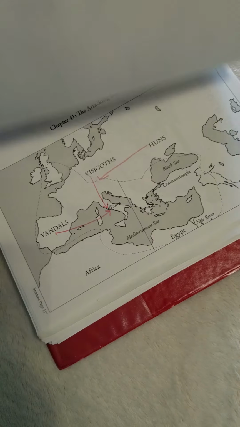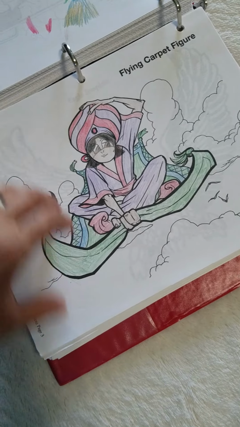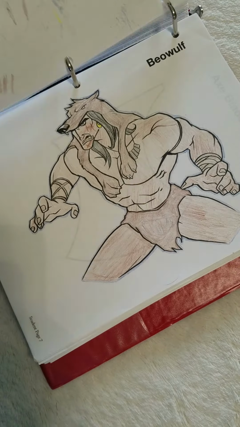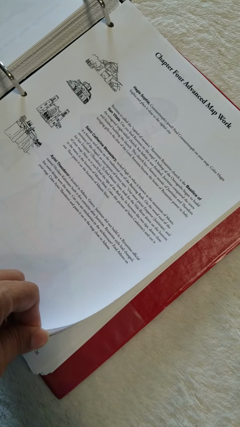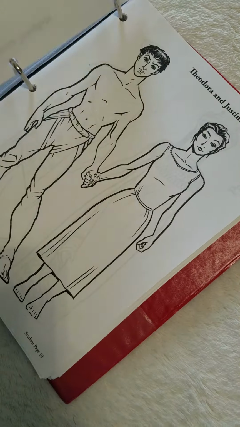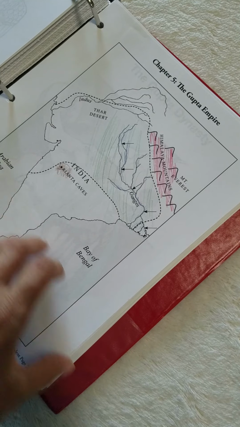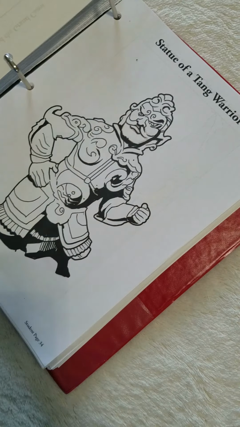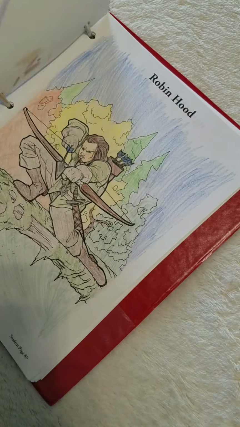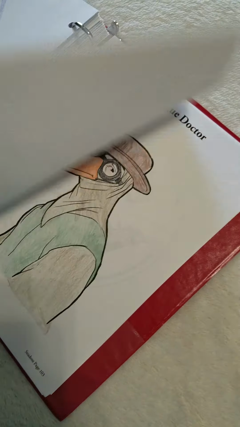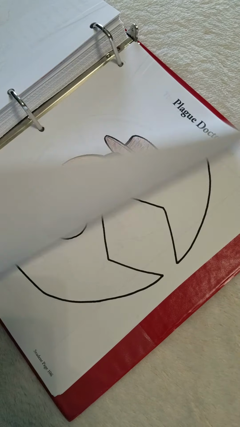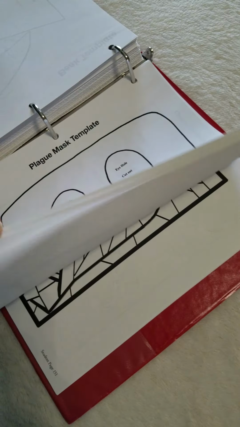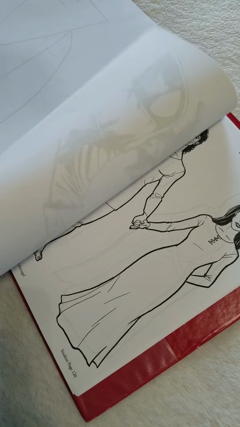You can see their different style. Review cards. If you want to do advanced map work, you can do that. And we're still doing that. We haven't gotten to this part yet.